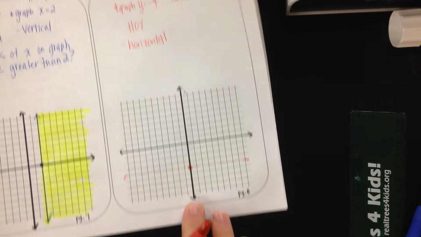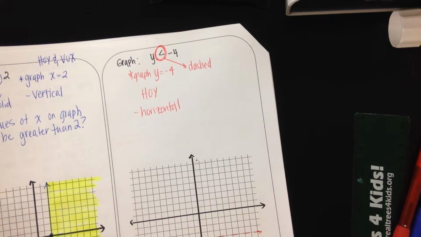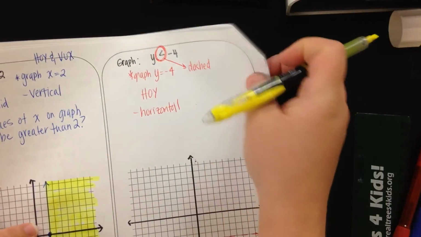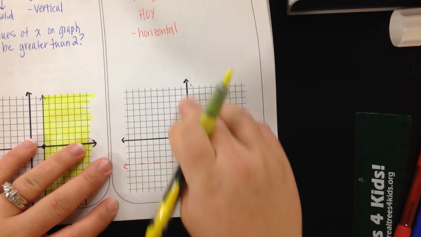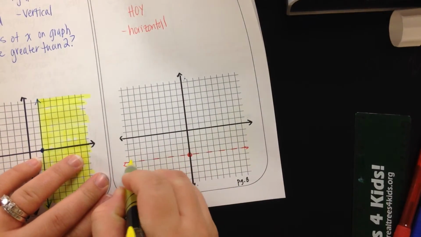Okay, now we need to decide, we need to go back up to our inequality and say, okay, what part do we shade? Now, what values of y would represent less than -4? Do we shade above? Are those values less than -4, or do we shade below the line? Below the line.